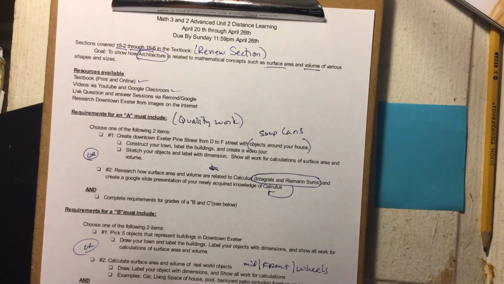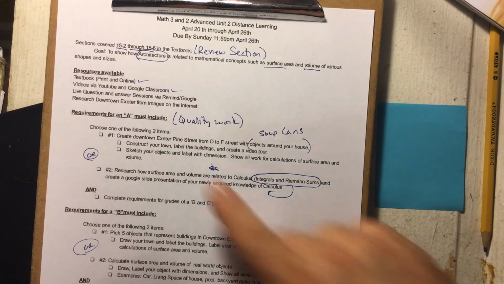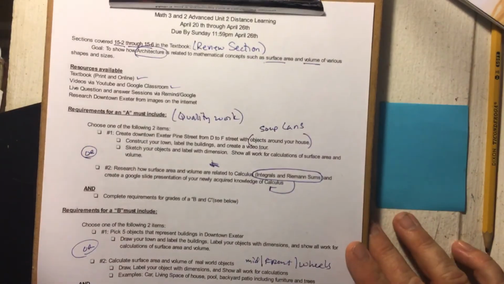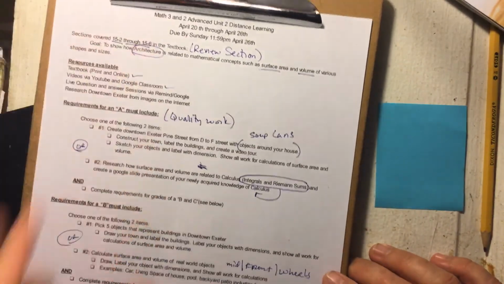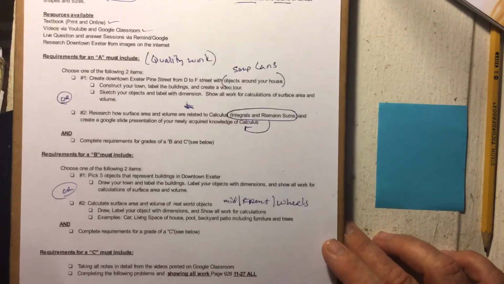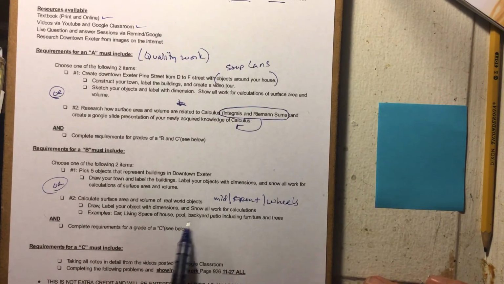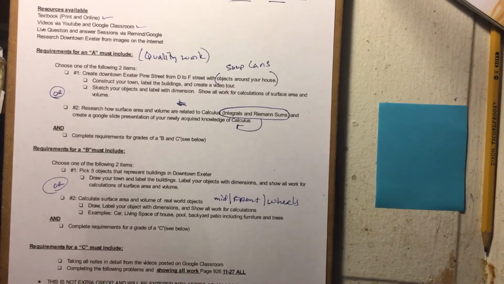We're going to take notes on those sections 15.2 through 16. Let me slide up. It's stuck here, guys. Don't forget the living examples of the cars, living spaces, and house and all that stuff.